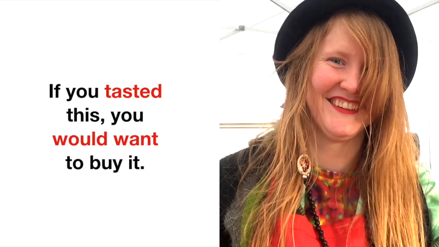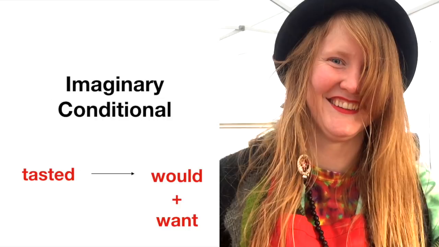Clearly, this vendor doesn't believe that I'm going to taste it because she is using the imaginary conditional here. She uses the past tense in the if clause, followed by would and the main part of the verb in the second part of the sentence.